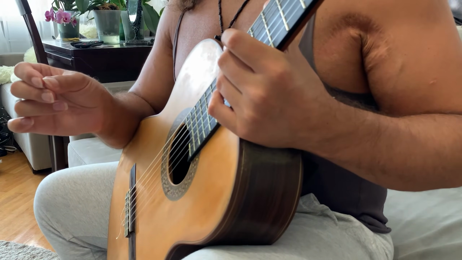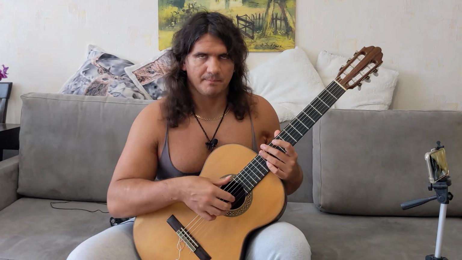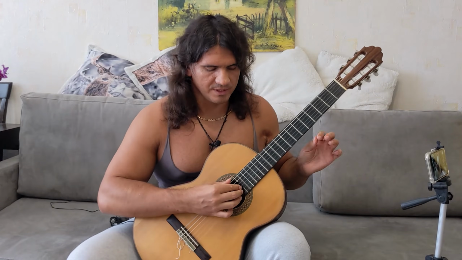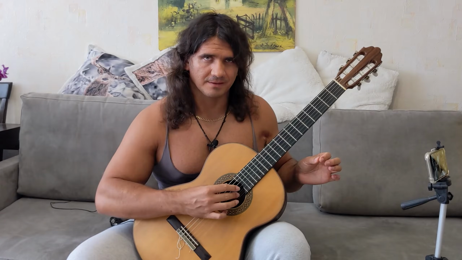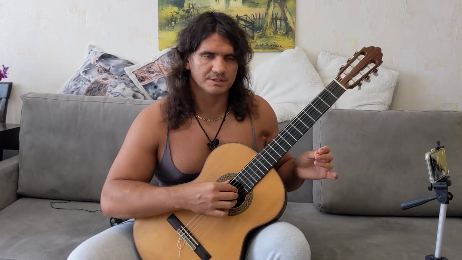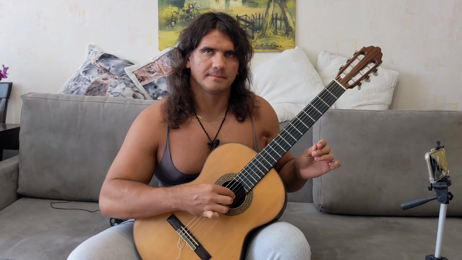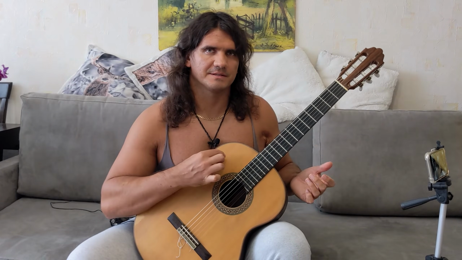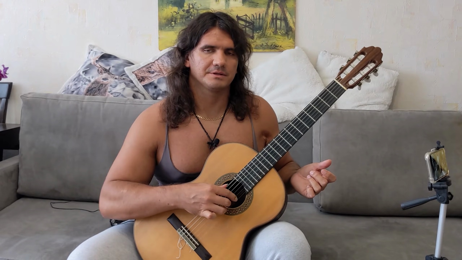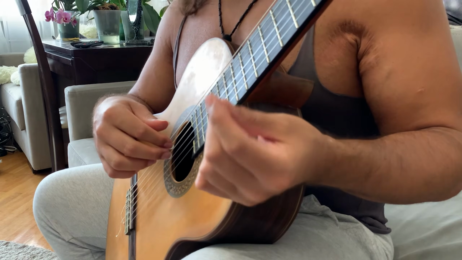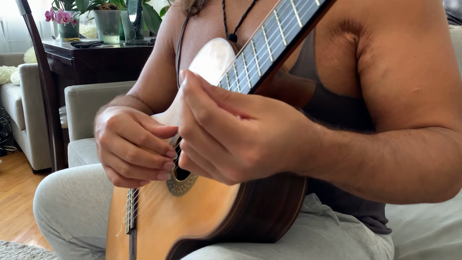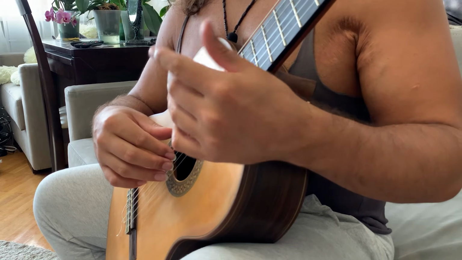So the next advantage is playing bass strings, because we have, by the way, not only whistle, but besides whistle we have clattering, knocking. If you play bass strings, your whistle and your clatter will be stronger, definitely.